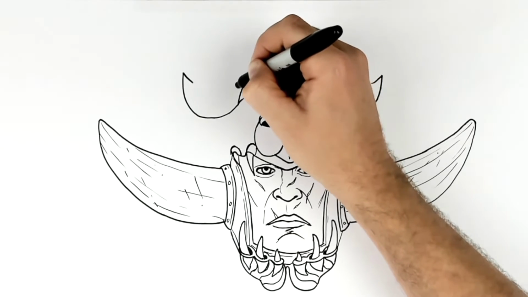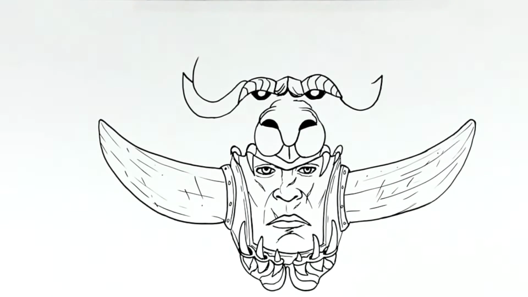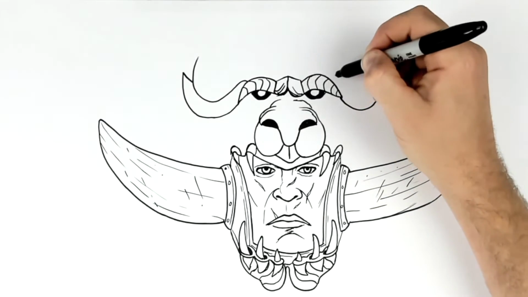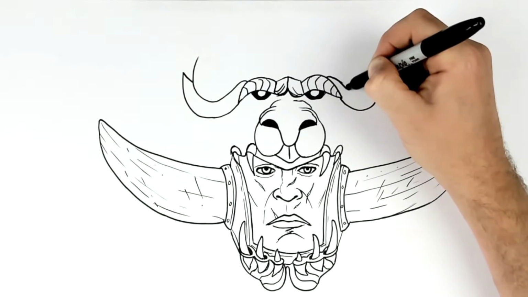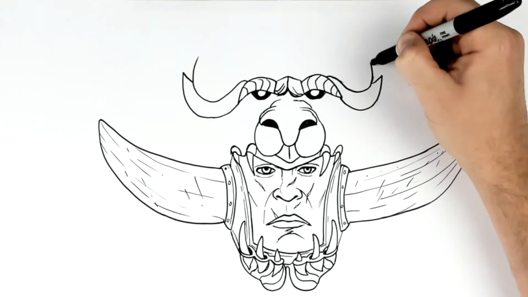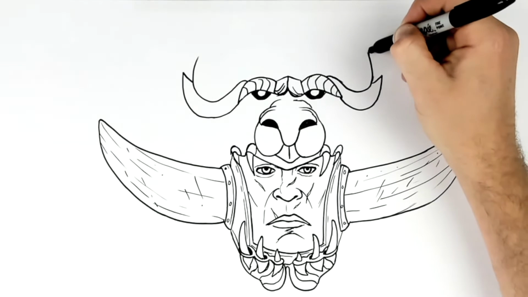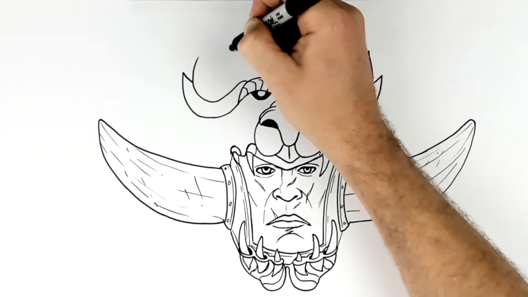Comes out from up here. Right, and then another one on this side. Like so. And then these point in here and go up towards the top of his head. And then back down.